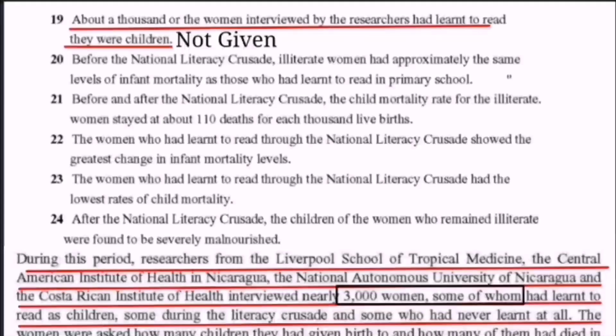because question number 19 is about 1,000 women interviewed by the researchers who had learned to read when they were children. Whereas in paragraph 4, we have read that 3,000 women were interviewed, some of whom learned to read as children, some during the literacy crusade, and some who had never learned at all. So we can say that the actual number of women is not given.